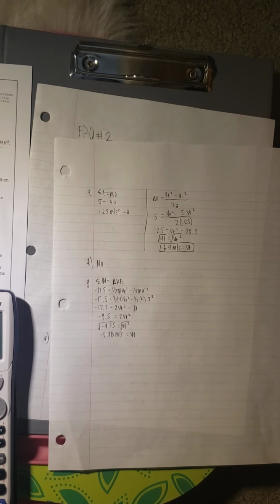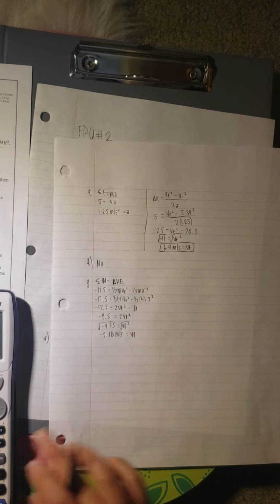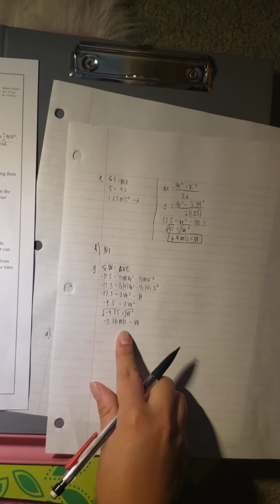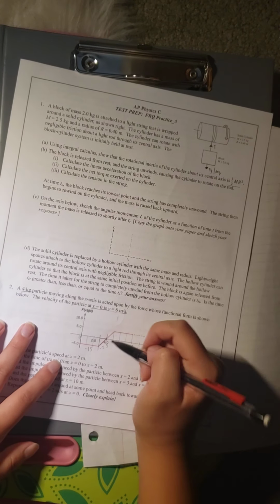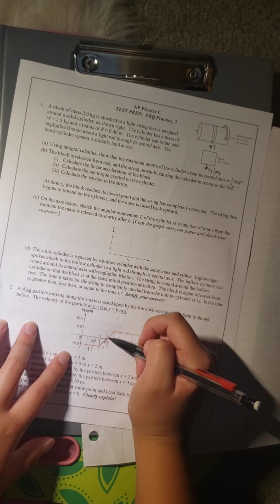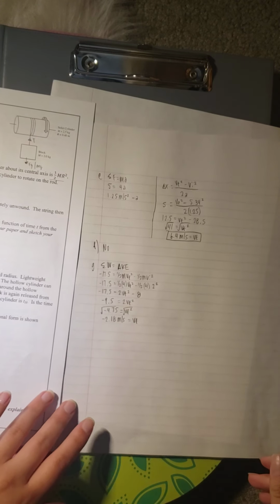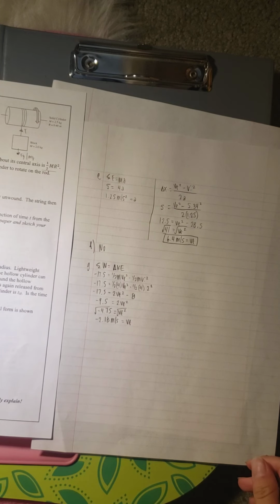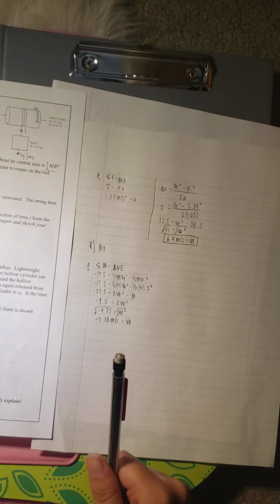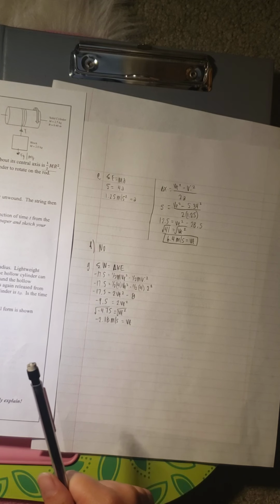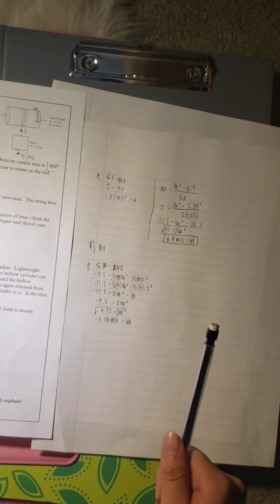Okay, so what we have found is that at this 4, the speed is negative, which indicates that the particle has turned around. Because remember, when velocity is positive, that means it is going right.